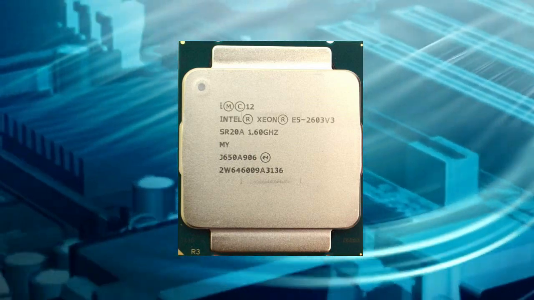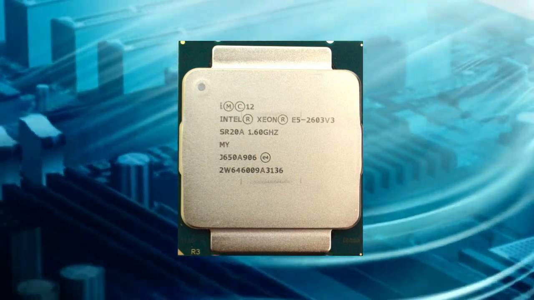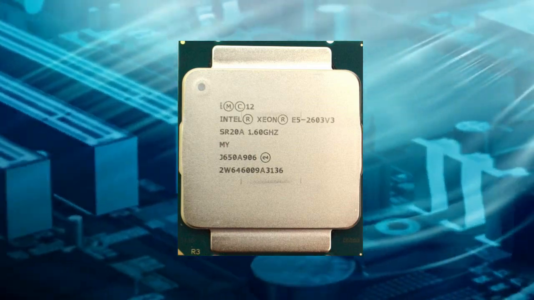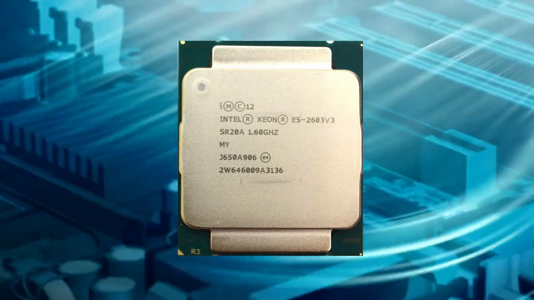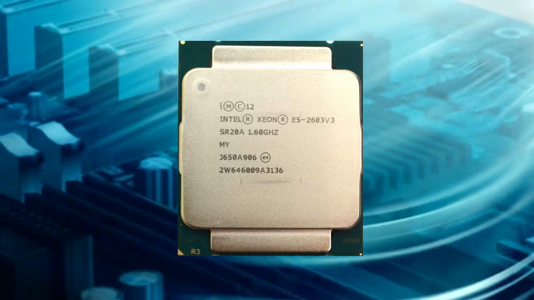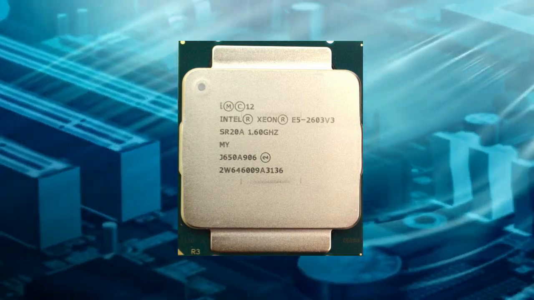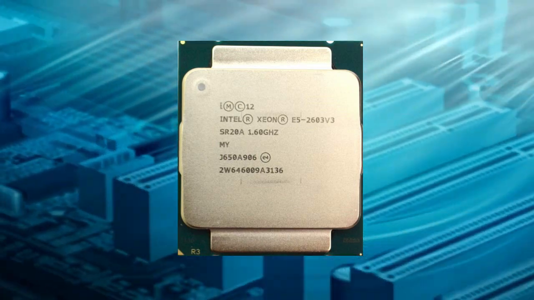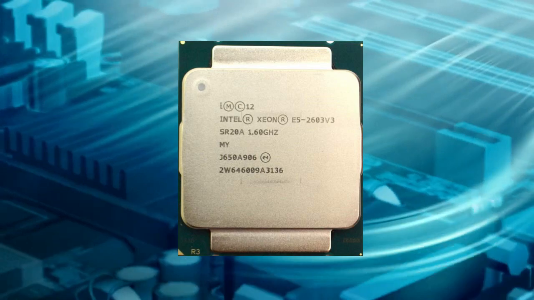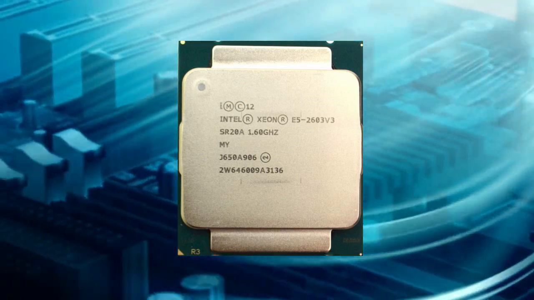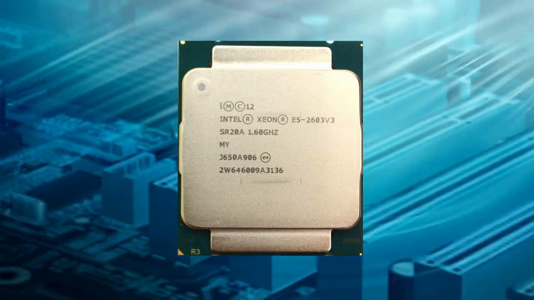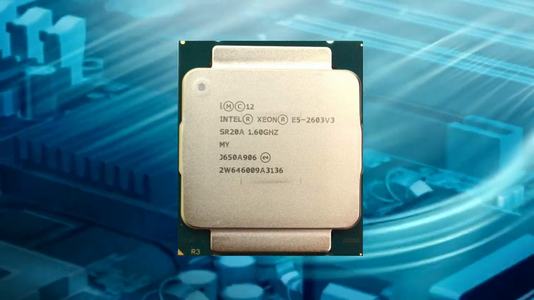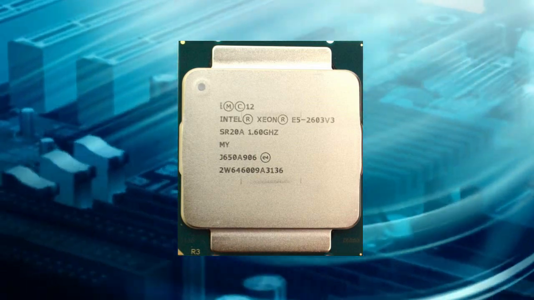Intel Quick Path Interconnect, QPI. The Xeon E5-2603 v3 CPU uses Intel's Quick Path Interconnect, QPI, to connect to other processors in a multiprocessor system. QPI is a high-speed interconnect technology that provides low latency and high bandwidth communication between processors. This can improve overall system performance in multiprocessor systems.